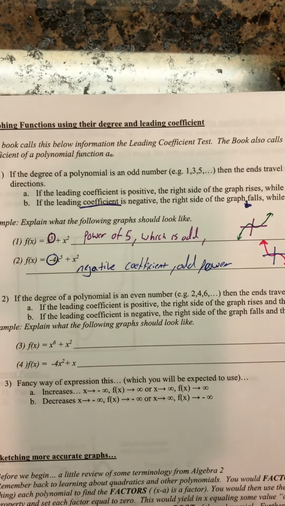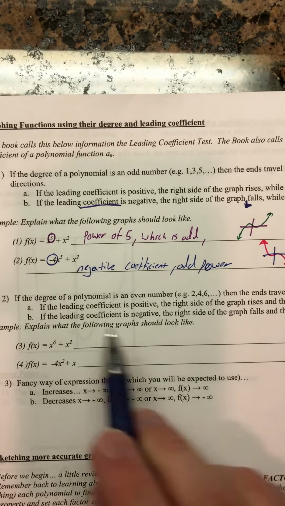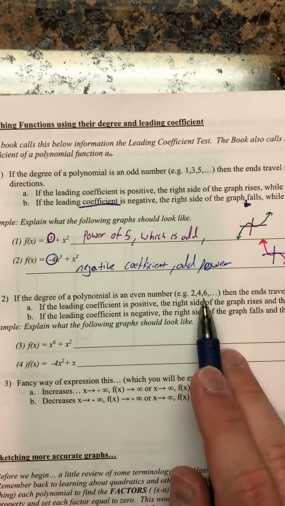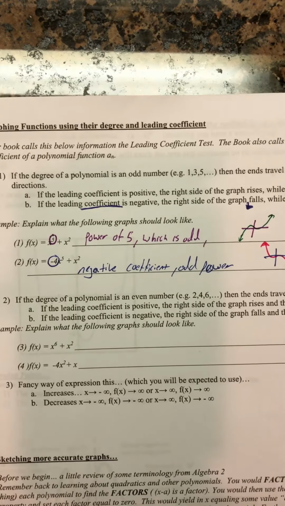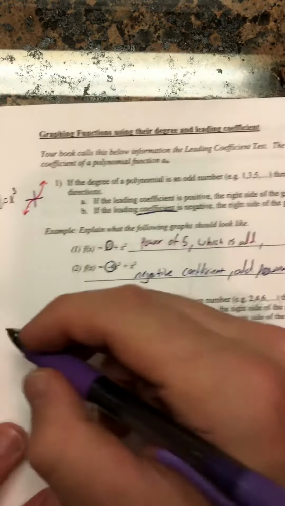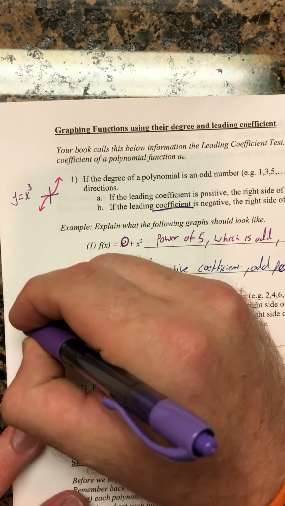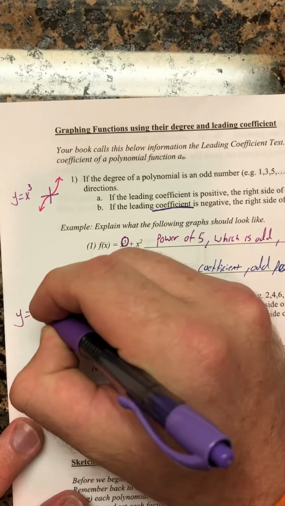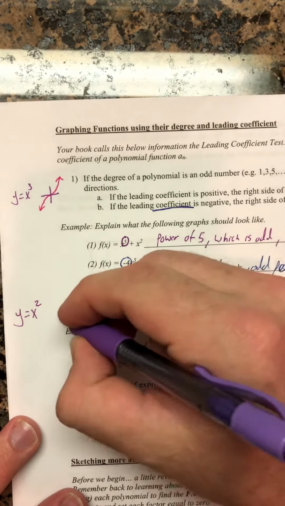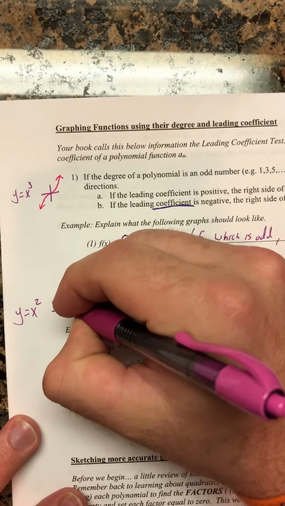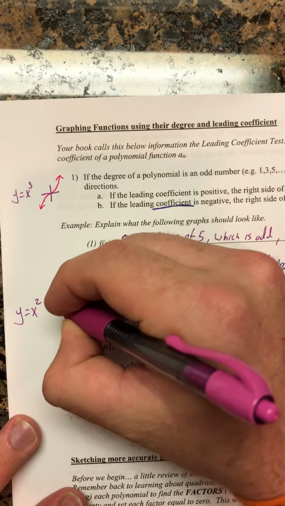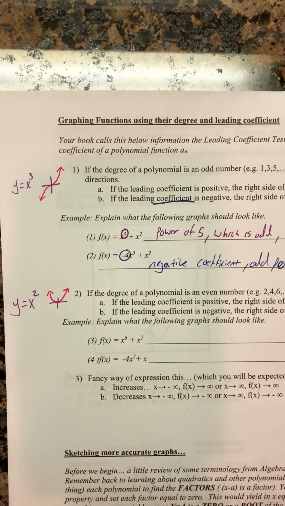All right, if the degree of a polynomial is even, then the ends travel in the same direction, okay? Kind of like a quadratic or a parabola, x squared. That's really popular. We think about x squared a lot when we think about even powers. y is equal to x squared. We know what that looks like. It's a parabola. The ending points go in the same direction. They both go up, right?